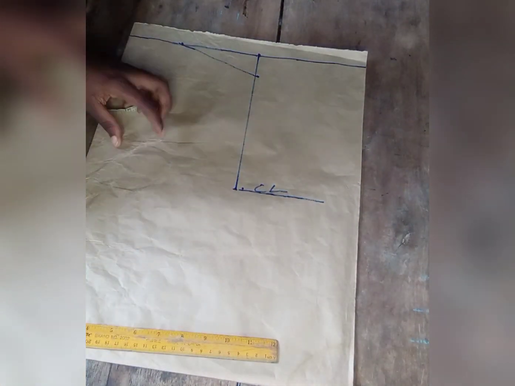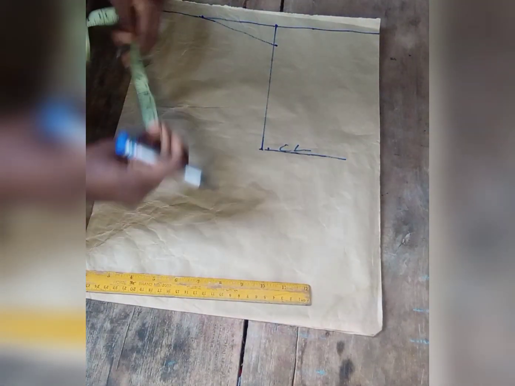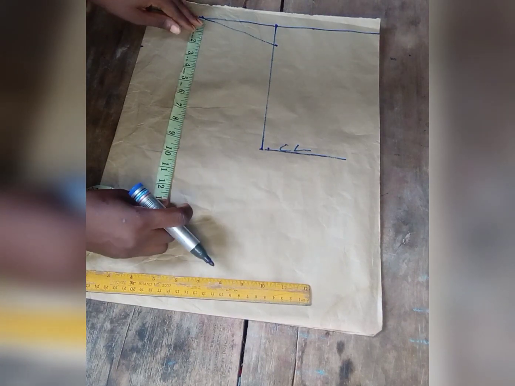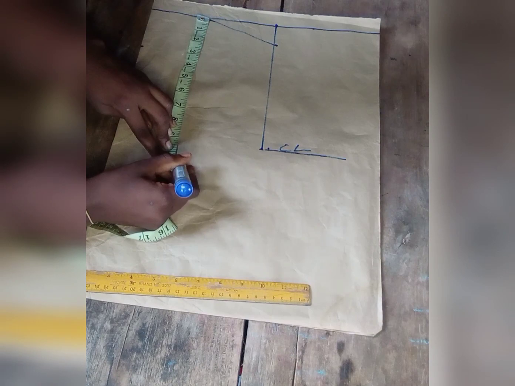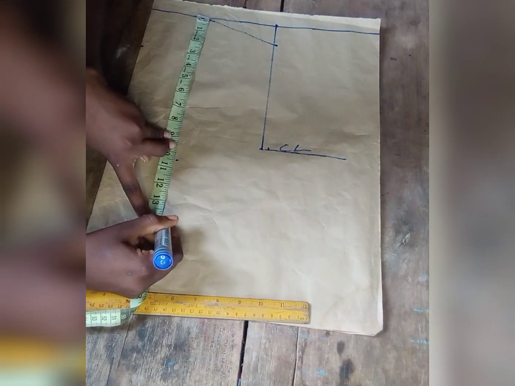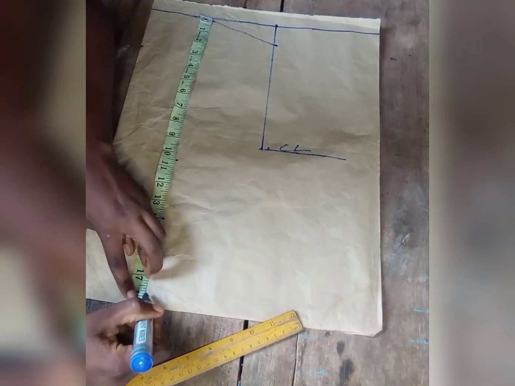Then after doing that, we are going now to take all our measurements, which is the shoulder to nipple, shoulder to underbust, and the shoulder to waist measurement. My shoulder to nipple measurement is 10.5 inches. My shoulder to underbust is 14 inches. And my shoulder to waist, or half length rather, is 18 inches.